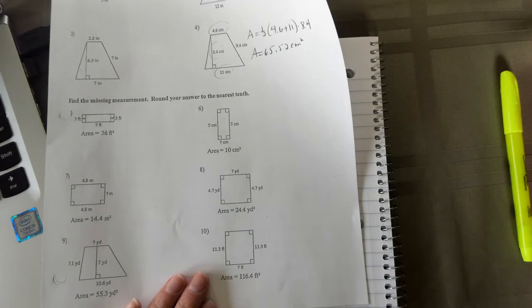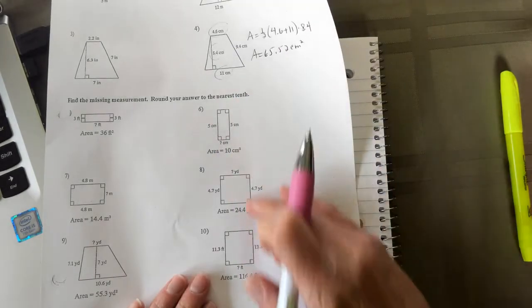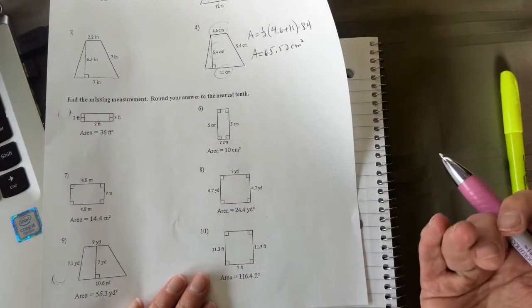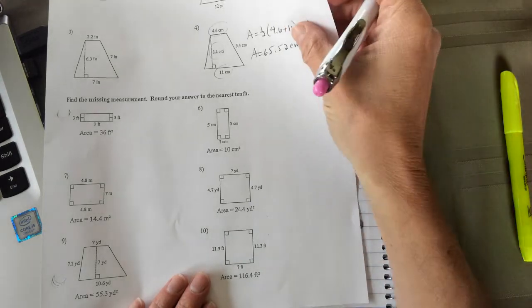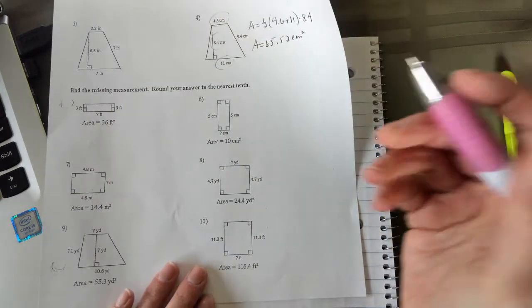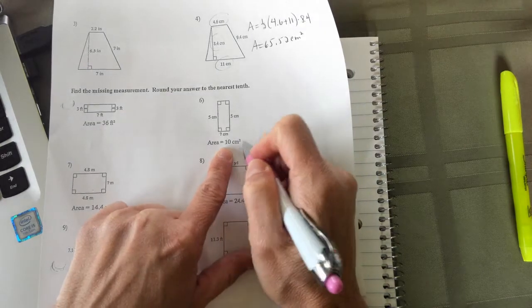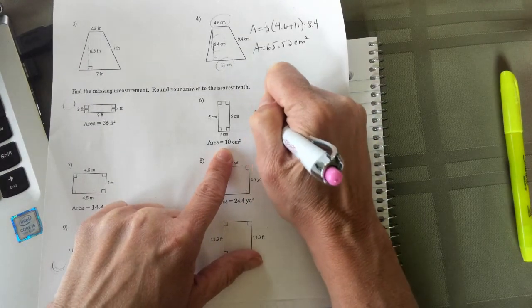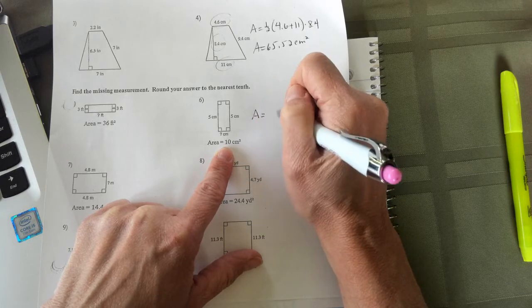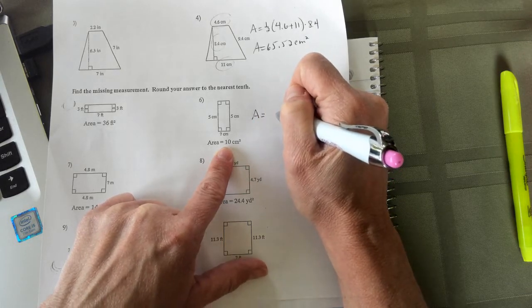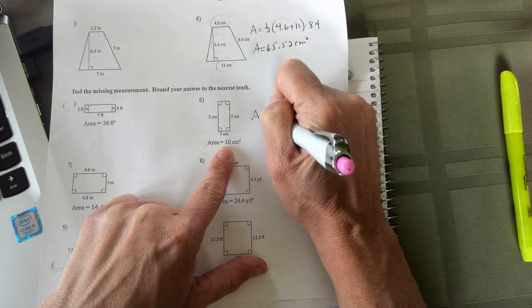We're going to take a look at the bottom half of this worksheet. So this is a little bit different. These three are obviously not trapezoids. They are rectangles or squares. And it says find the missing measurement. So on number 6, it's telling us the area. Remember, the area of a rectangle or a parallelogram is base times height, length times width, side times side, as long as they're perpendicular. So I'm going to name this question mark x.